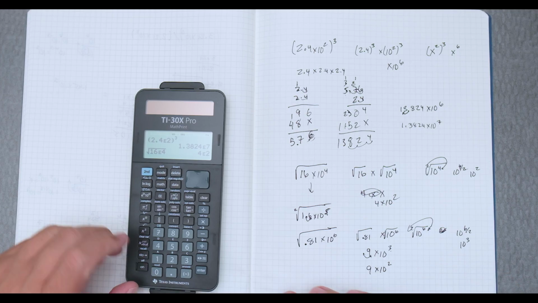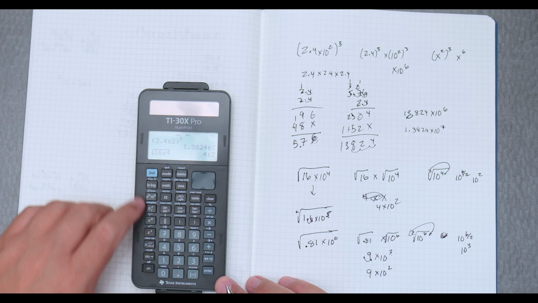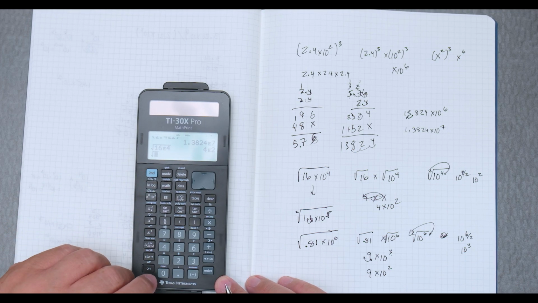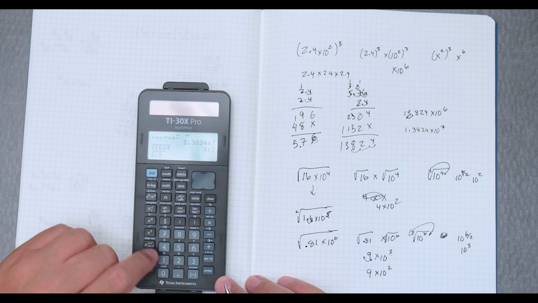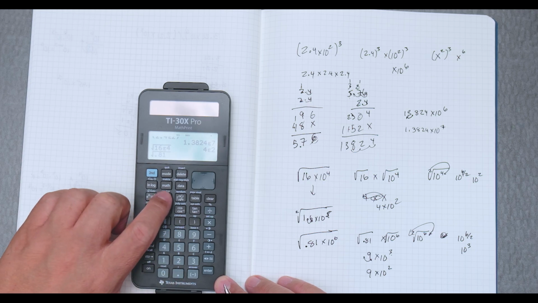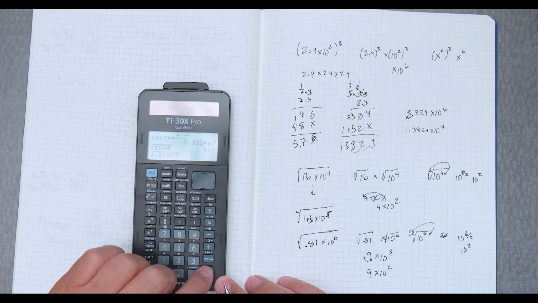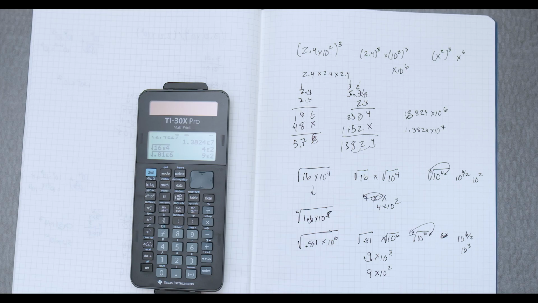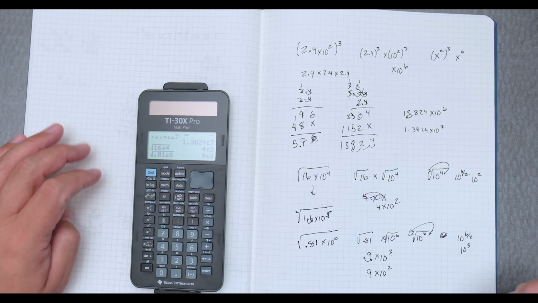And is that the answer? Well, we'll find out. Take the square root of 0.81 to the power of 6. Enter. 9.0 times 10 to the 2, or 9 times 10 to the 2.